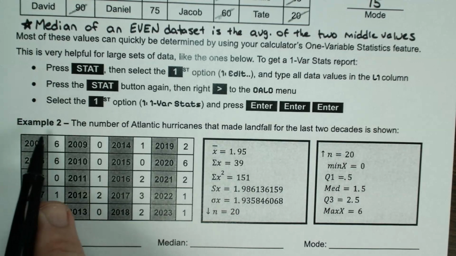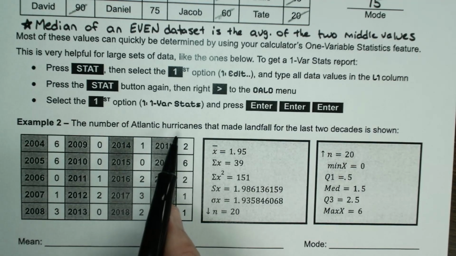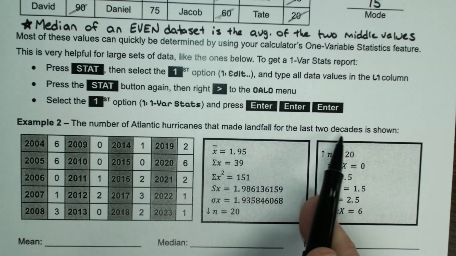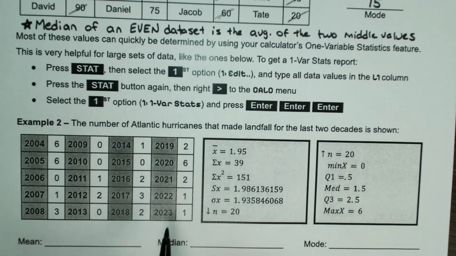We're going to be looking at example 2 here. The number of Atlantic hurricanes that made landfall for the past 2 decades is shown. So like last year, there was one hurricane that actually made landfall. 2022, there was only one. In 2021, there were 2. In 2020, there were 6.